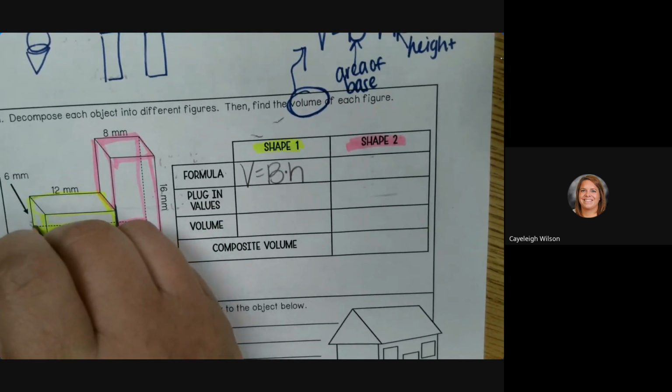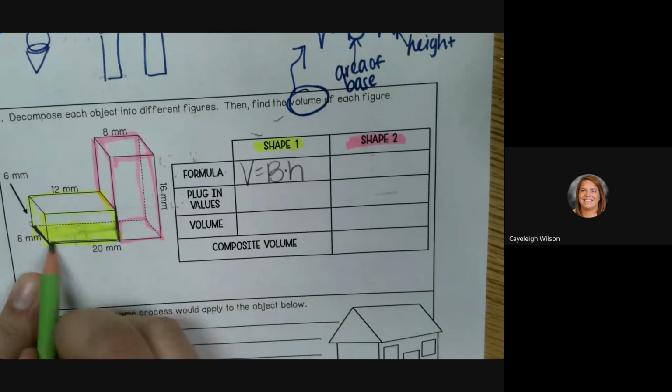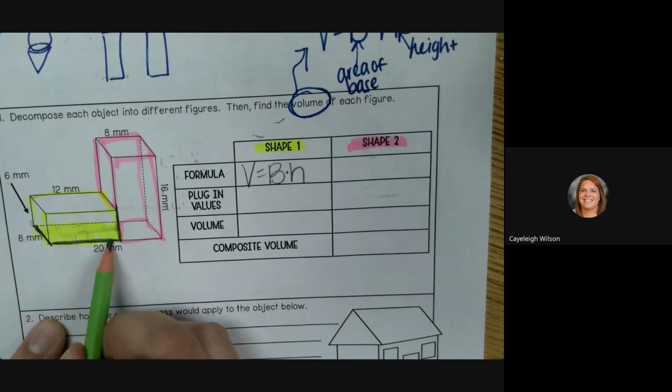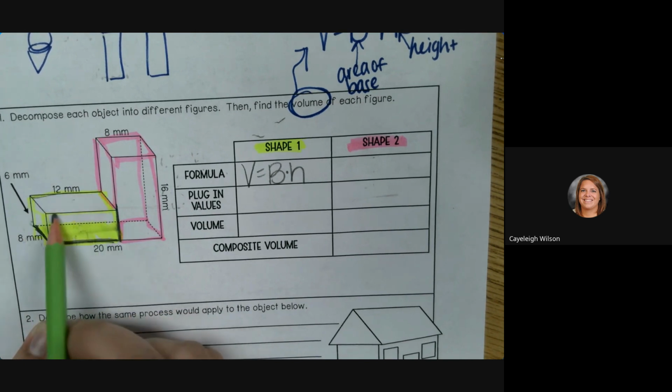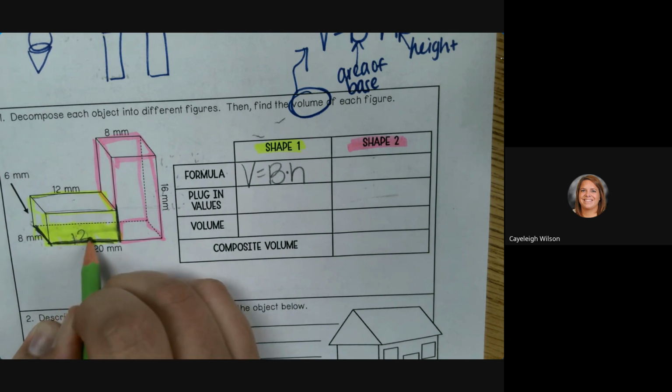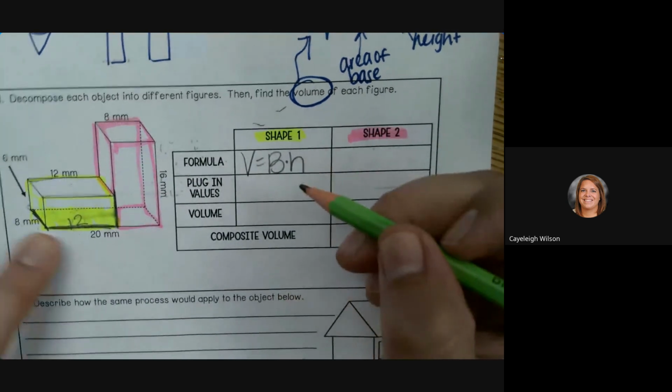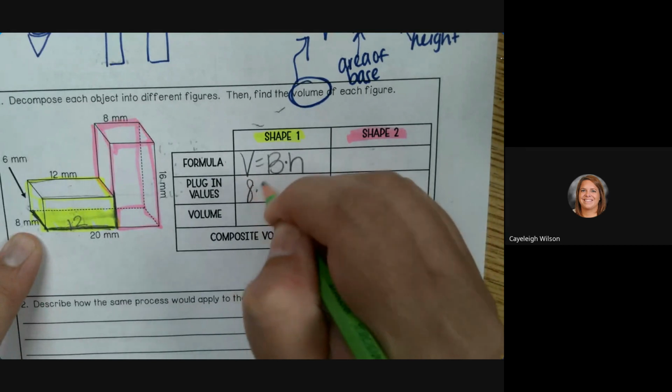Well, I know that this is 8, but what is this right here? 12. And I know that because we talked about how the bases are parallel, so they're the same. So if this is 12, so is this, and so is this. So I'm going to do area of the base, so 8 times 12.